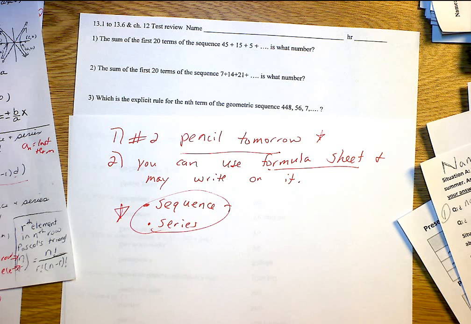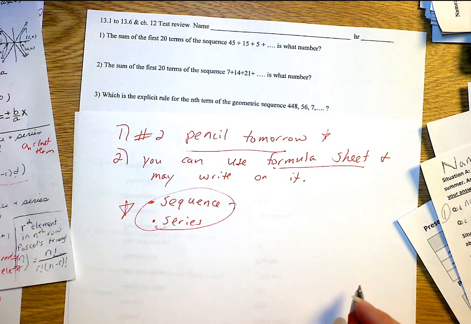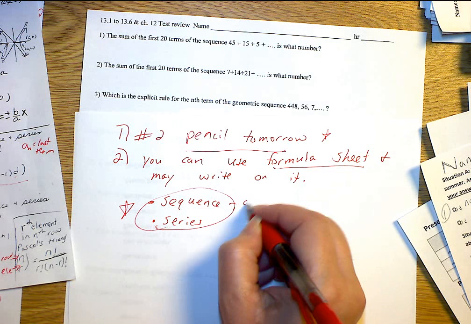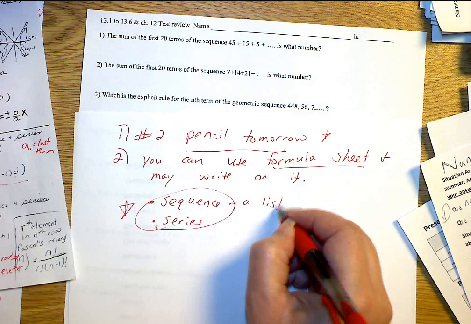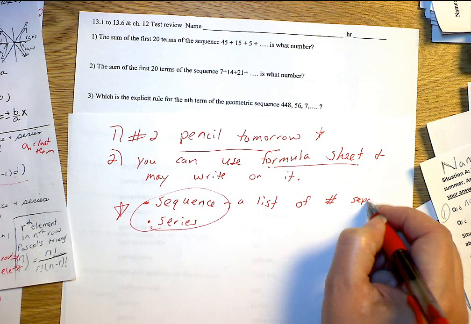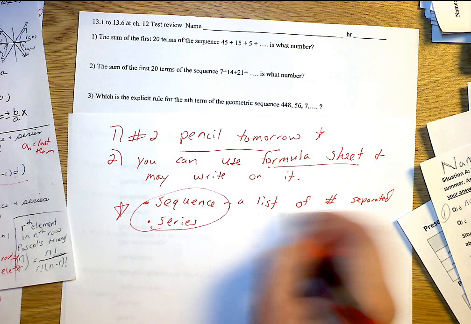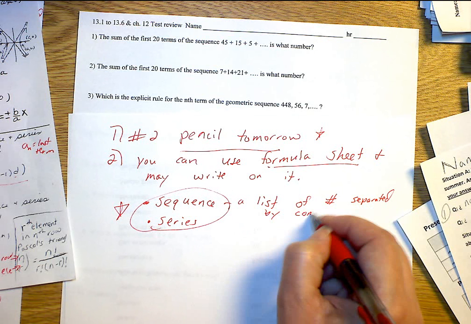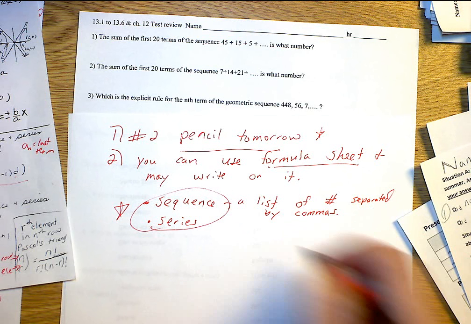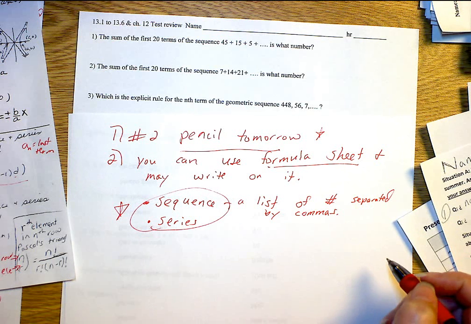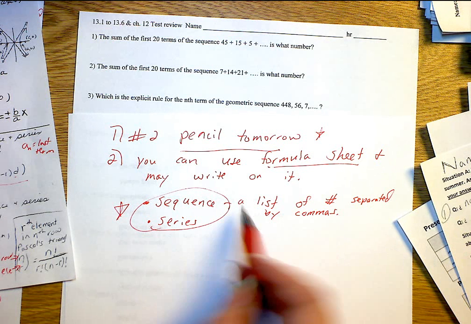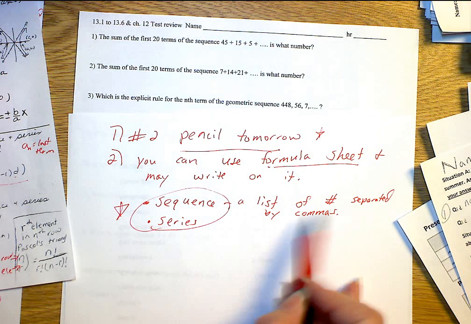Alright, so the difference between sequences and series: a sequence is a list of numbers separated by commas. And I will tell you that if you do not know this and you do not have this written down, it will probably cost you 1 point, because this is one question on there. So you want to make sure you understand this. A sequence is a list of numbers separated by commas.